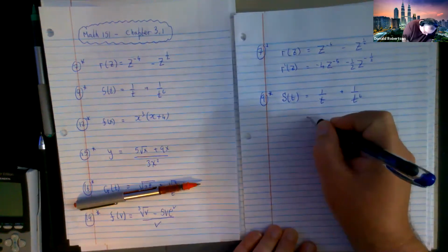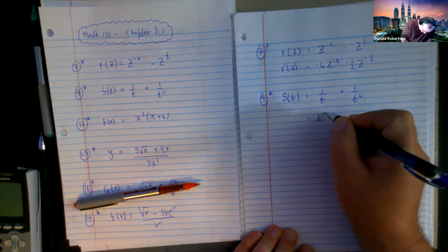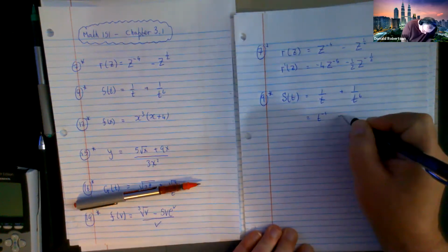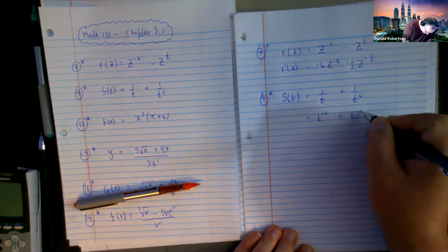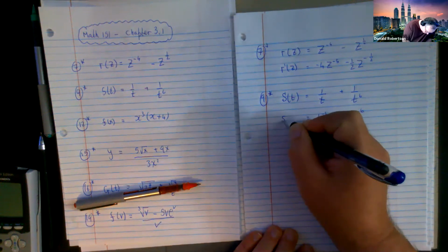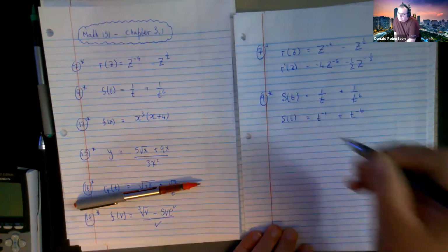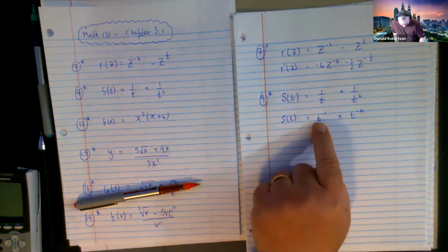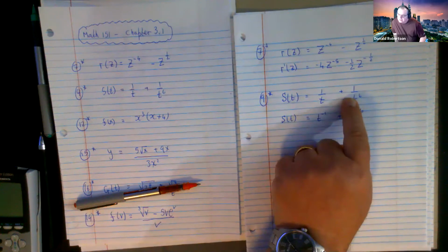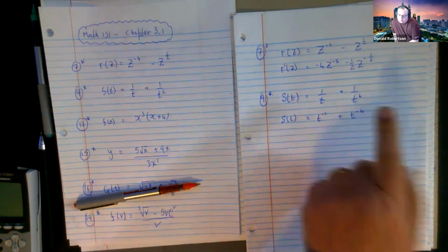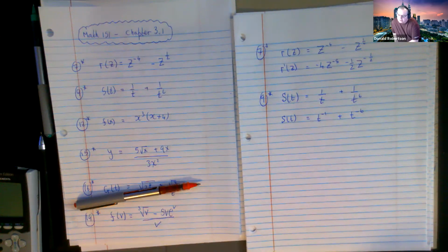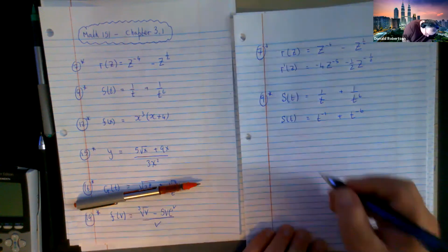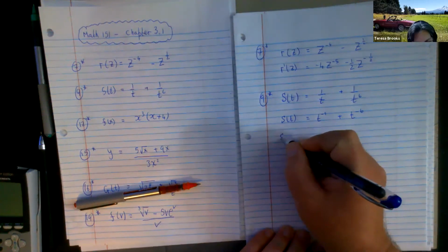This one is t to the negative 1, and this one is t to the negative 6. Agreed? 1 over t is t to the negative 1. 1 over t to the 6 is t to the negative 6. It's using the algebra rule that fractions can be turned into negative powers. Now you can differentiate.